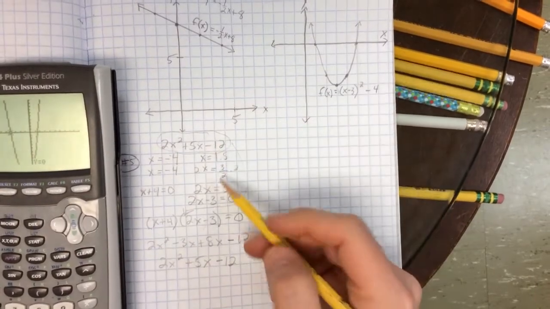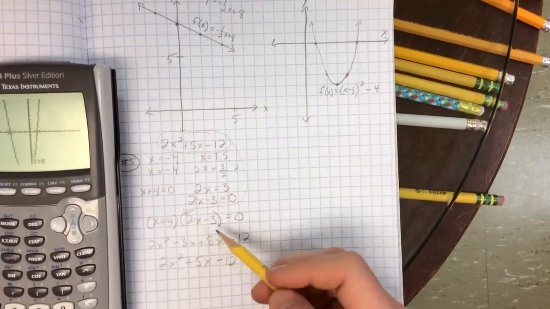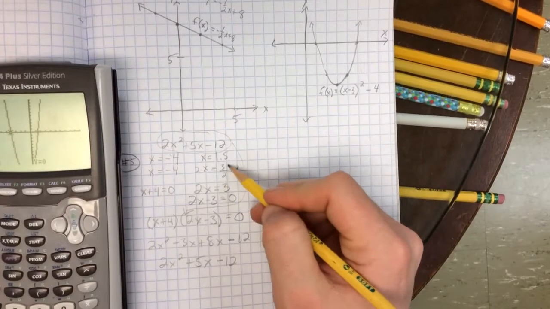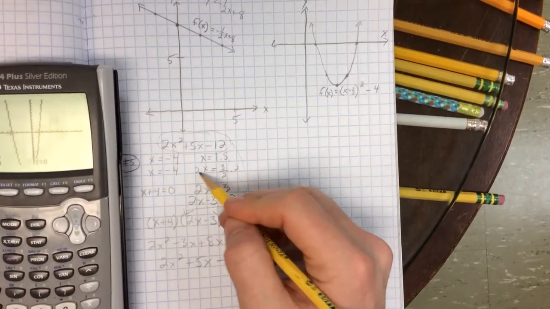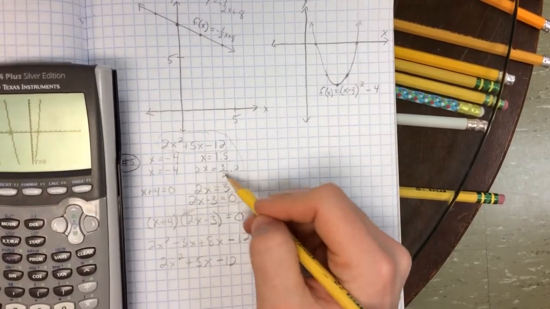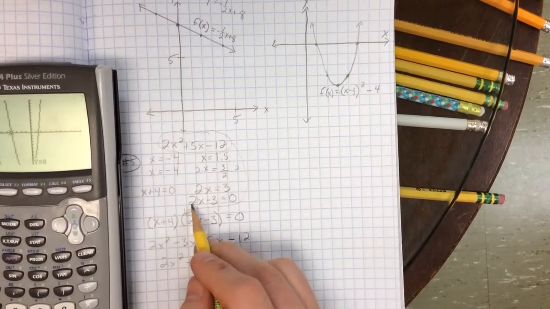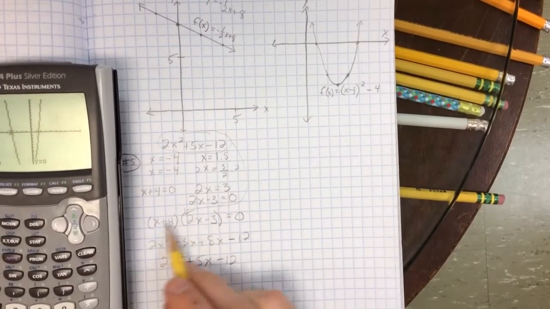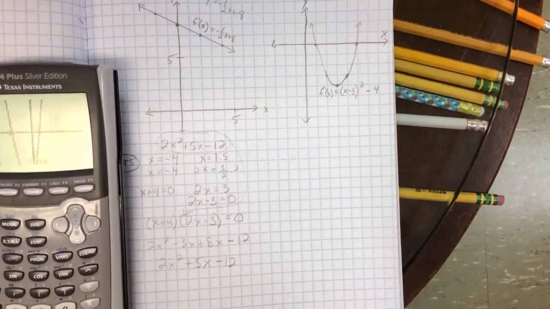So that's the way to do it. You find the x-intercepts, and then you work backwards to figure out what the factored form must have been. If you have a fraction, you don't subtract it from both sides. You multiply by the denominator and then subtract the numerator to get all whole numbers in your factored form. So it's the same process for the other two.